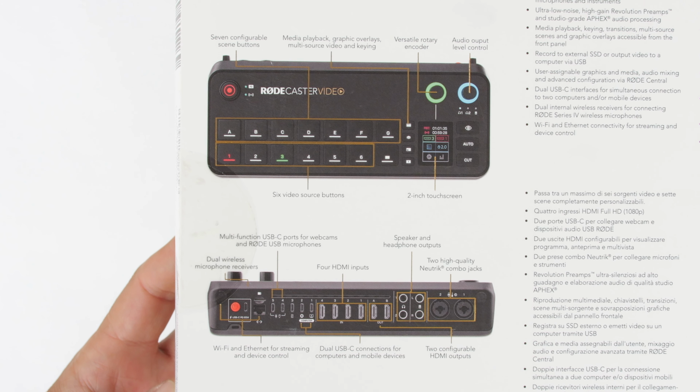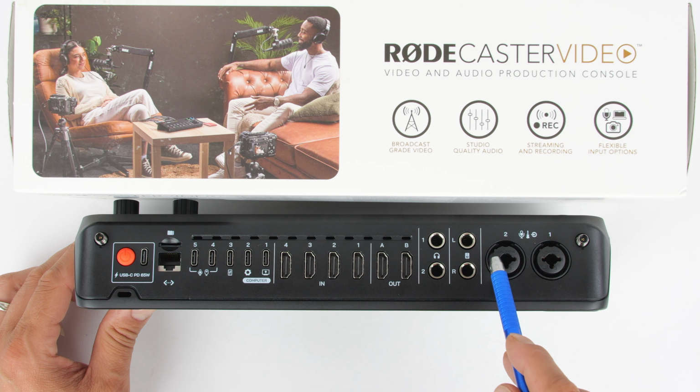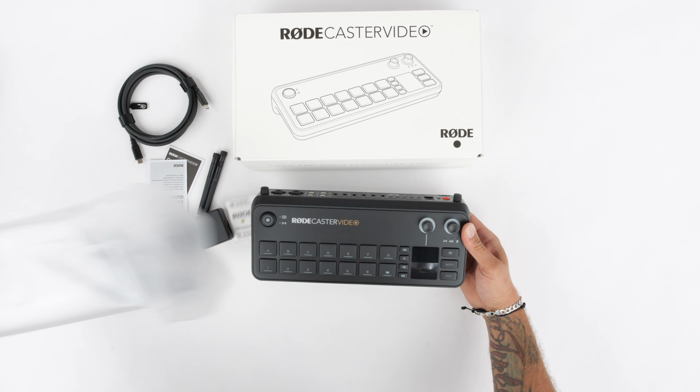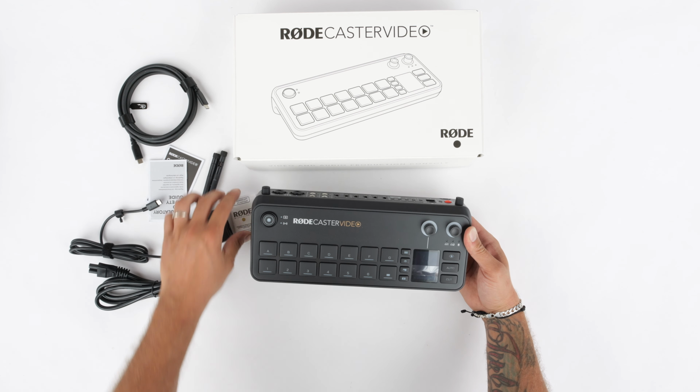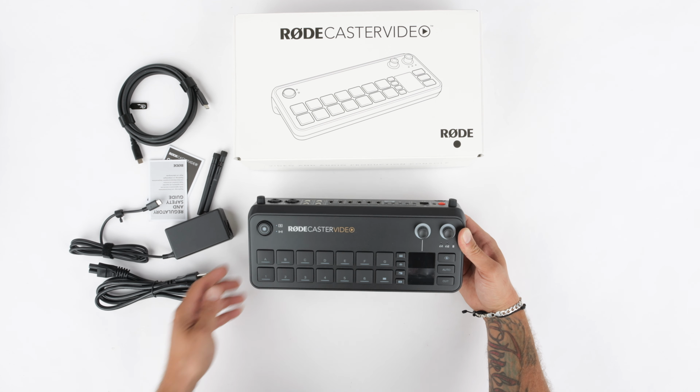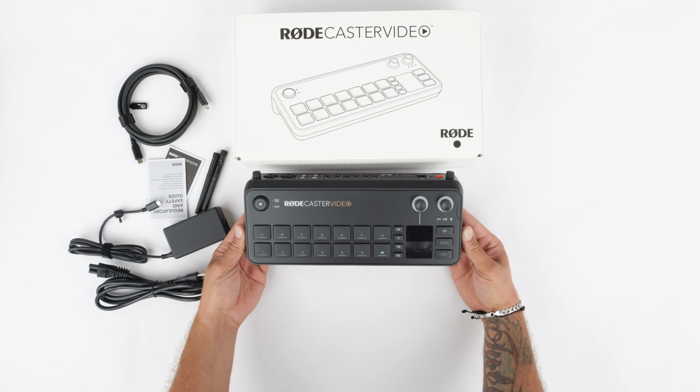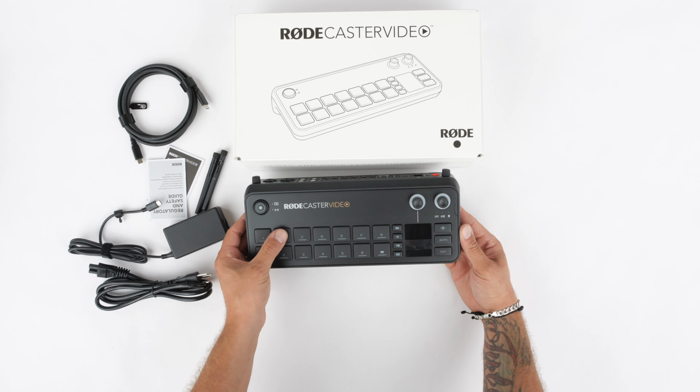With the 2 studio-grade Neutrik combo jacks with ultra-low noise, high-gain Revolution preamps for capturing pristine audio from XLR microphones, instruments, and other audio equipment. The RodeCaster Video also features dual internal wireless receivers for connecting Rode series wireless microphones such as the Wireless Pro, the Wireless ME, and the Wireless GO 2.